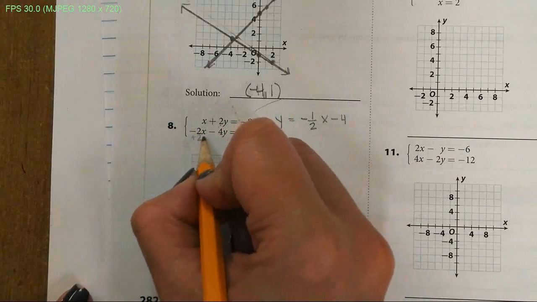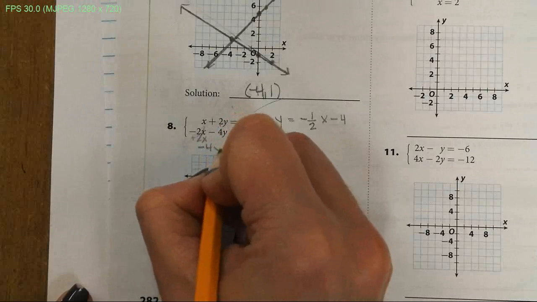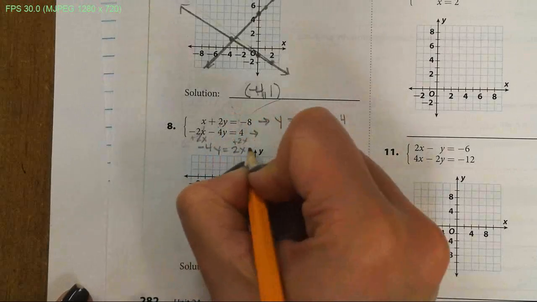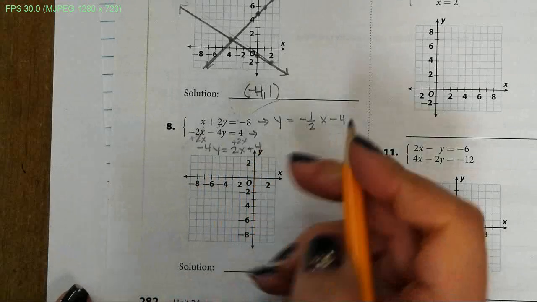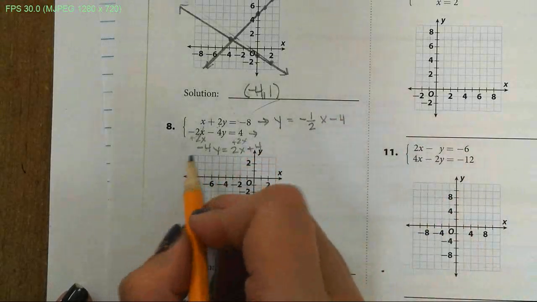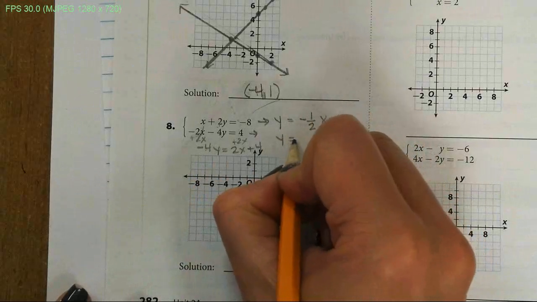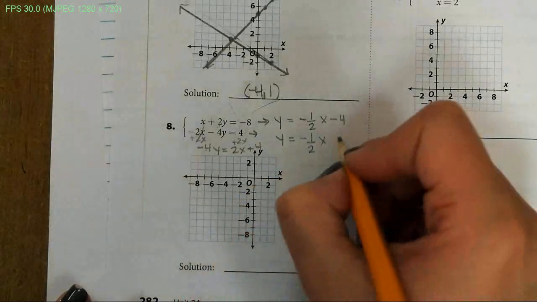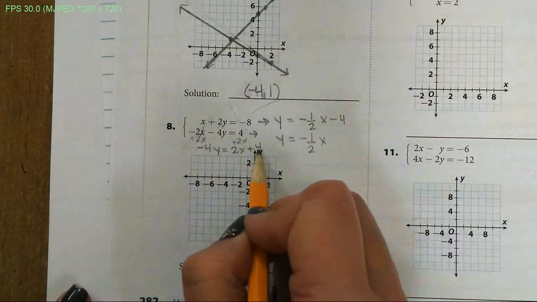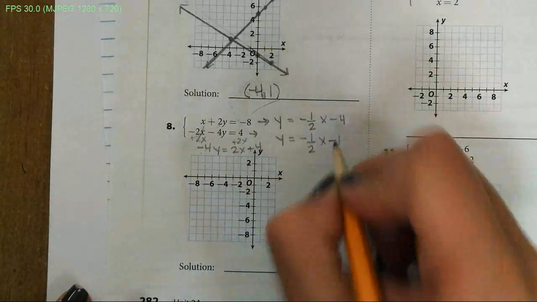If I add 2x to both sides, I'm left with -4y is equal to +2x plus 4. Now when I divide everything by -4, I have y is equal to -1/2 x, and 4 divided by -4 is going to give me -1.